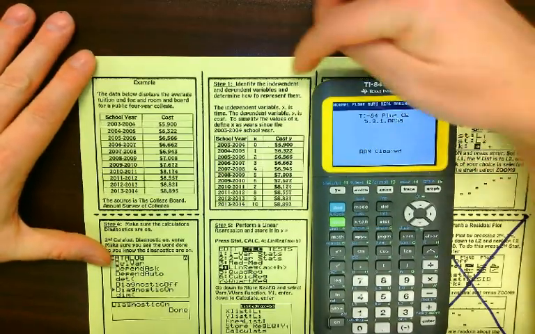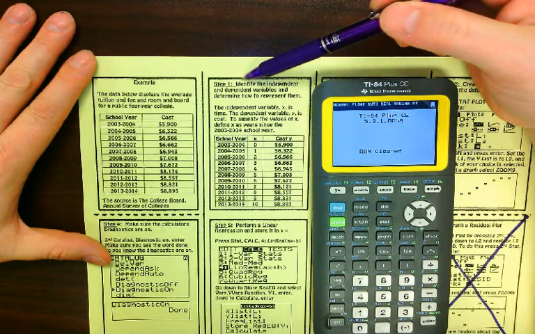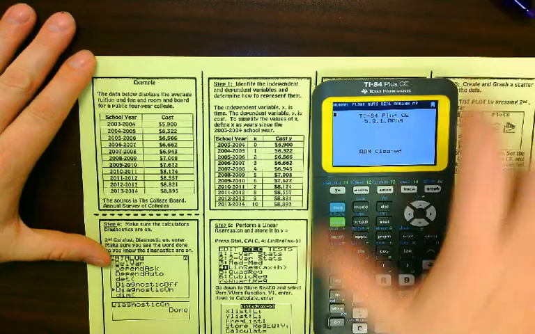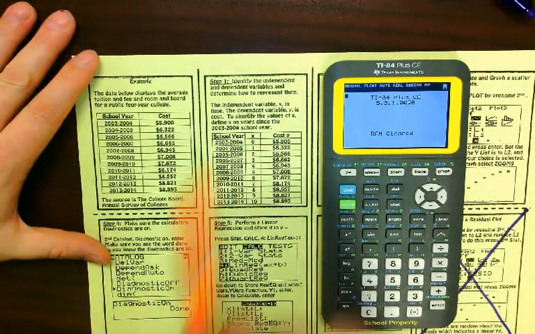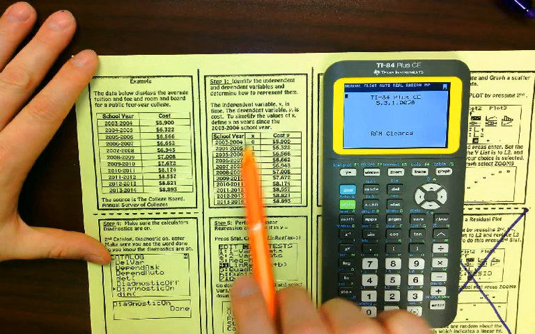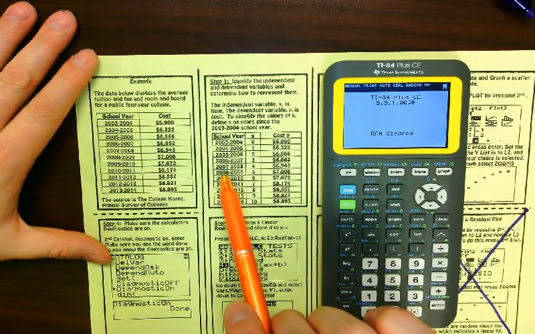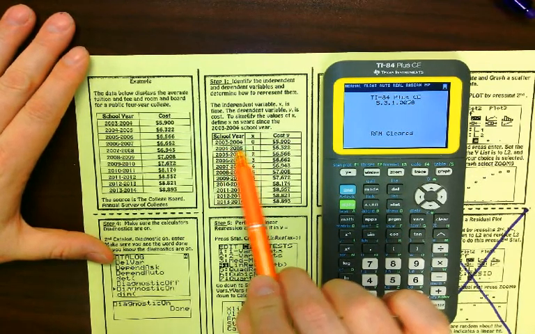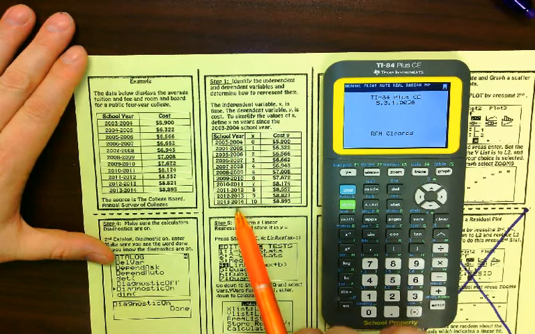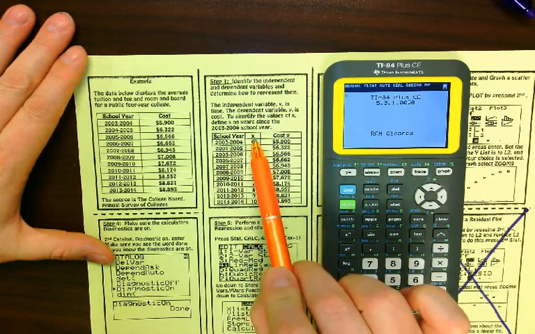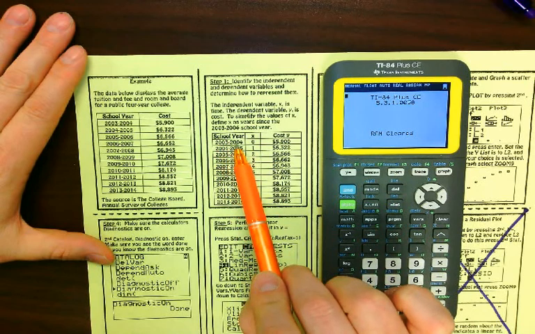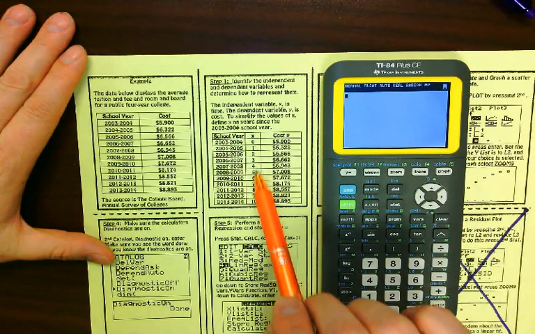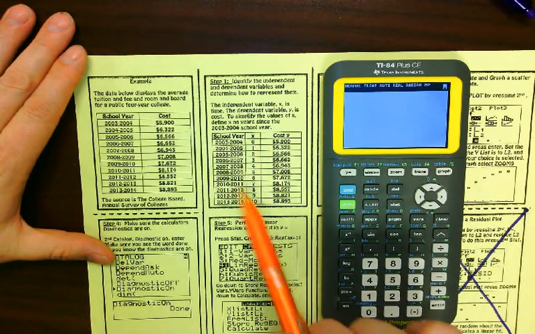Okay? So step 1 says to identify the independent and dependent variables and determine how to represent them. So when we look at this, I know that the independent variable is going to be time, which is the school year, but unfortunately in the calculator I can't go in and put the school year. I can't put 2023, 2024 in a table. We need to represent the school years by numbering those years. Okay, so we're going to start with 2023-24 as 0, and we are going to then just number the rest of the years going all the way down to 10.